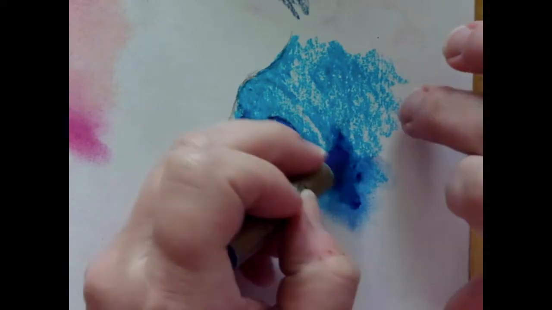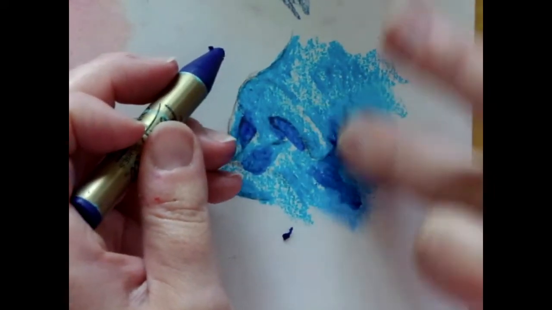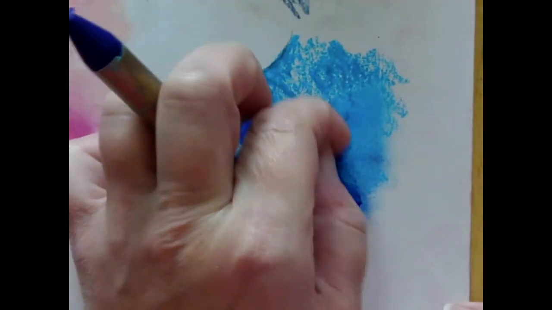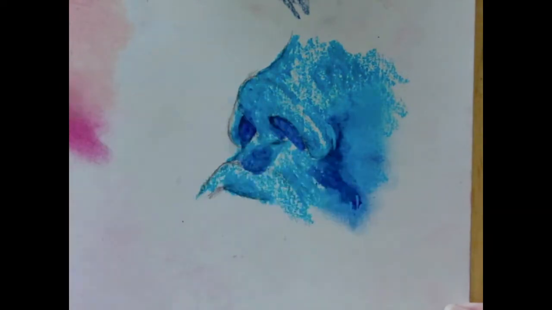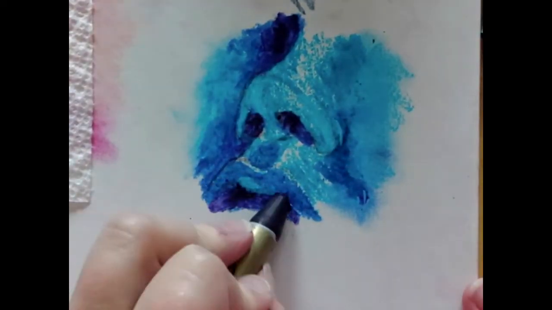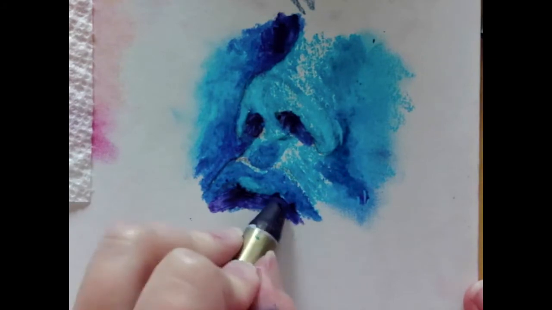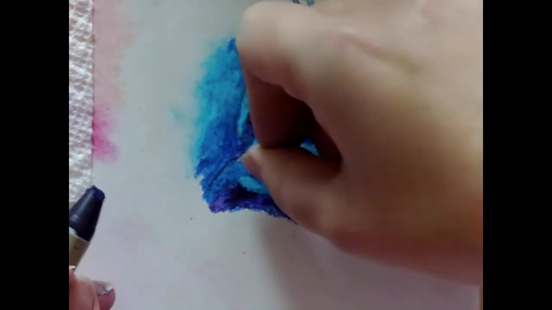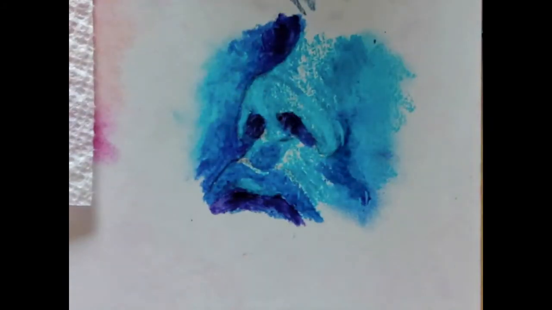Occasionally I would have to scrape off the piling of the oil pastel with my finger onto a piece of paper towel or twist the oil pastel on the paper towel to remove the piling from the tip of the oil pastel. I also used a blue-violet to show the inside of the nostrils, the inside of the mouth, and to show the deep area behind the nose.